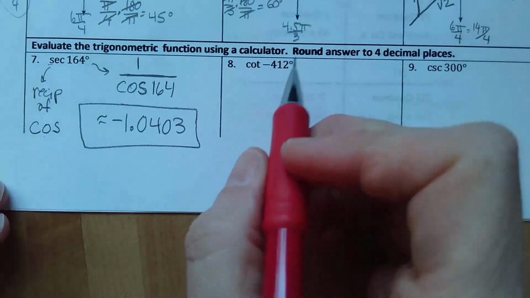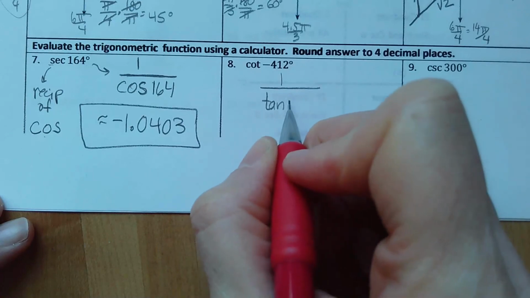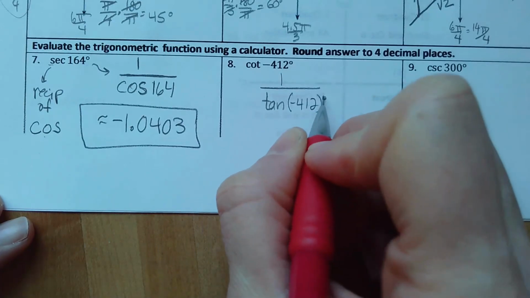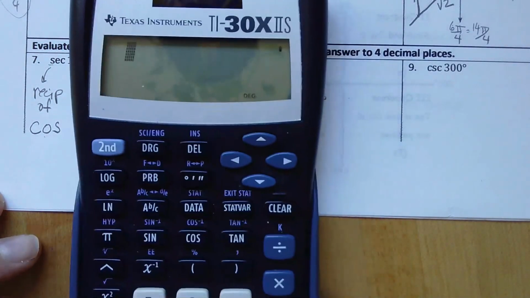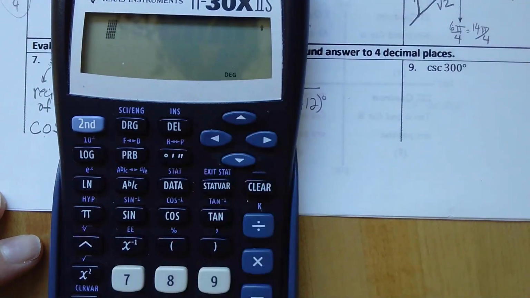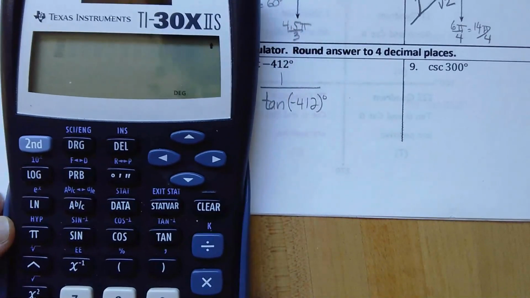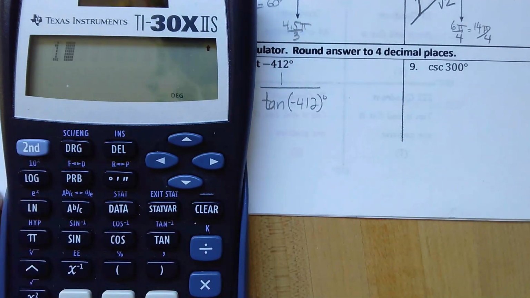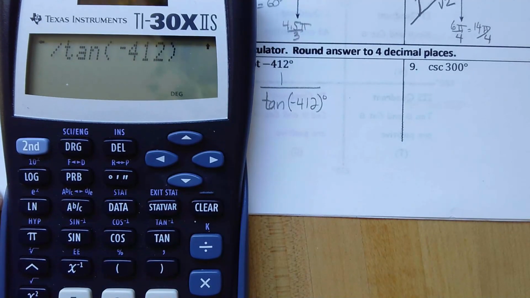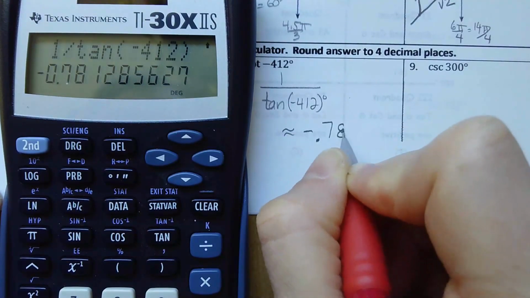Negative 412 degrees. We know a cotangent is the reciprocal of a tangent, so we're just going to write 1 over tangent of negative 412 and figure that out. It's also a good time to mention that your calculator does in fact do radian measures, but it's always kind of awkward because it does radians with the pi already multiplied out, so you never see the pi. Anyway, this 412 is in degrees, so we are going to do 1 divided by tangent of negative 412. And we get negative 0.7813.